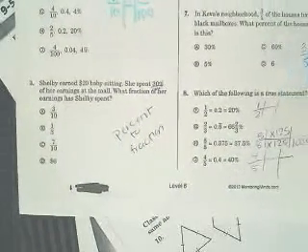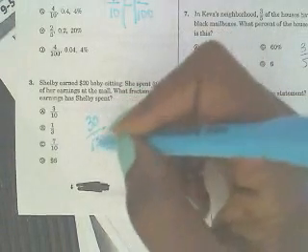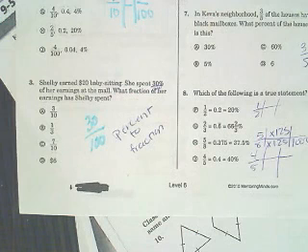On number 3, this one is fairly simple. I told you I'll put a 100 underneath, so 30 hundredths or 30 over 100. There's nothing that matches it. Guess what you have to do? Simplify.